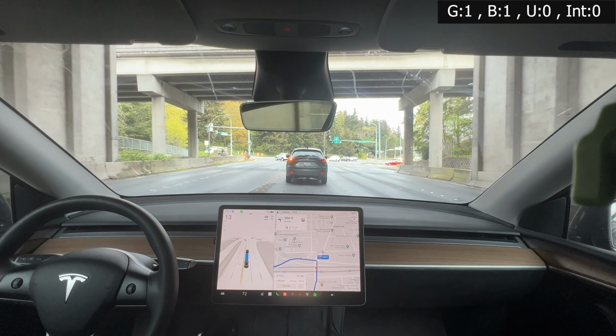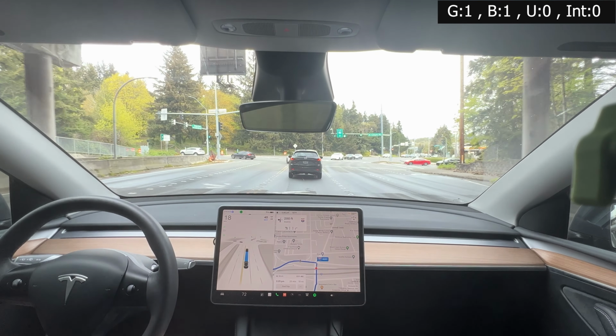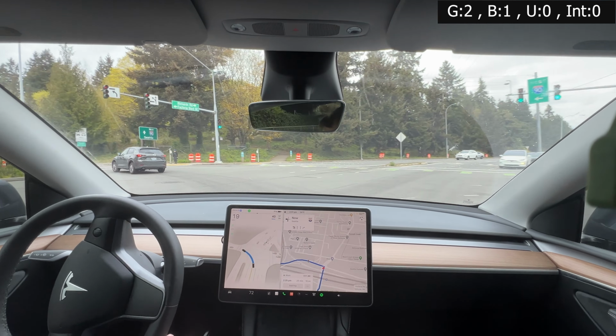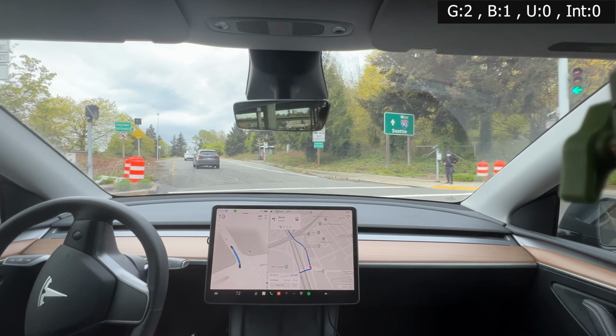One significant improvement I've noticed in FSD 12 is the signaling. Before, the turn signal would activate in unnecessary places like on road curves, or it would turn on too early or too late.